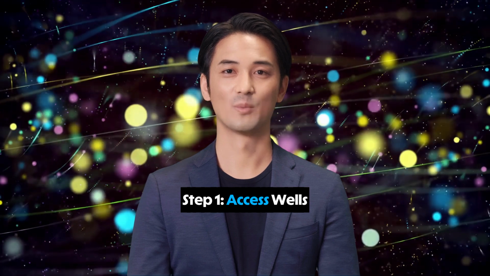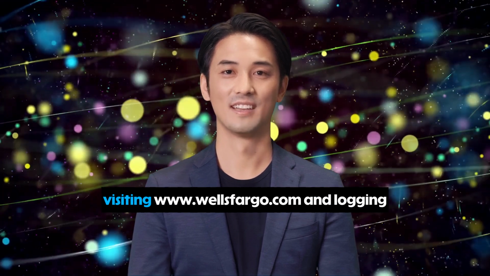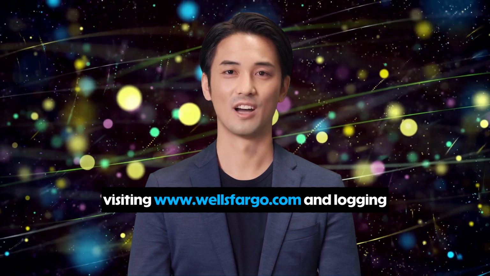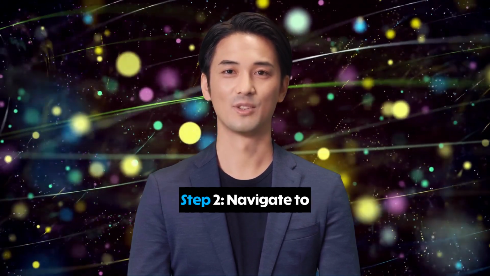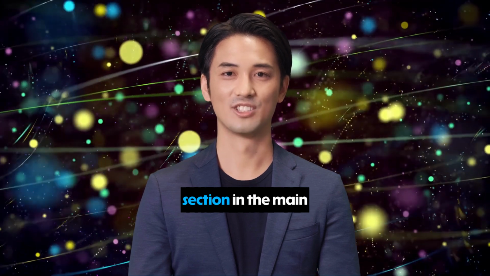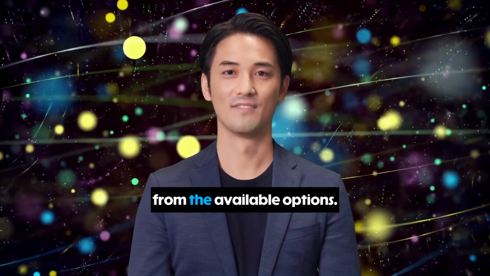Step 1. Access Wells Fargo online banking by visiting www.wellsfargo.com and logging in, or open the Wells Fargo mobile app on your smartphone. Step 2. Navigate to the Transfer and Pay section in the main menu and select Zelle from the available options.